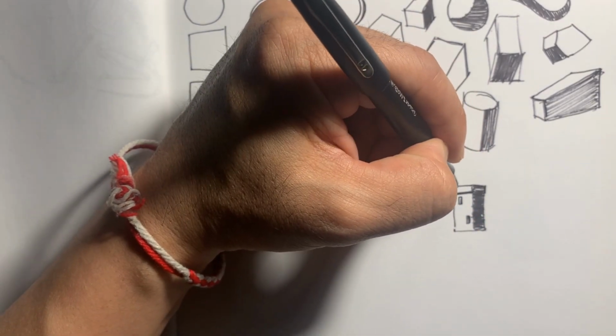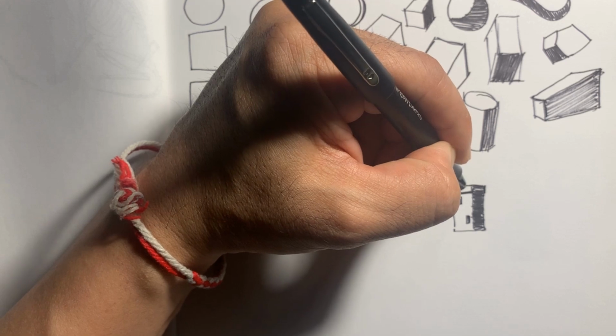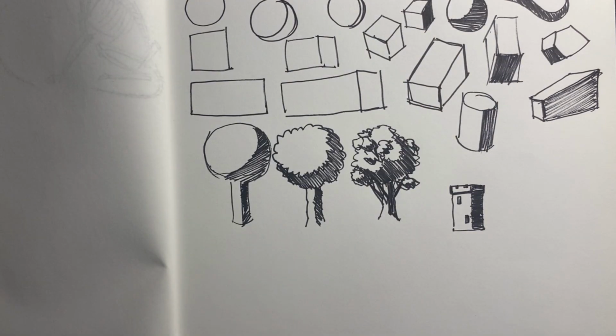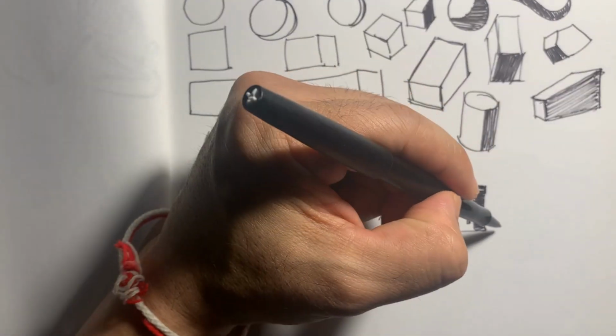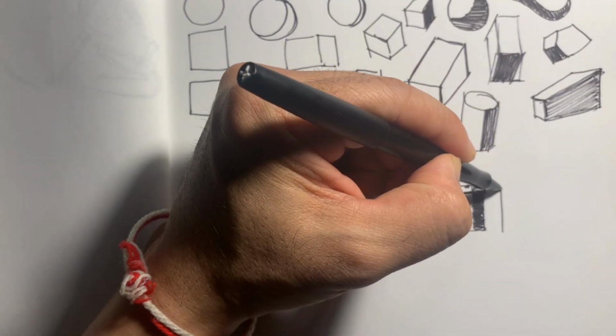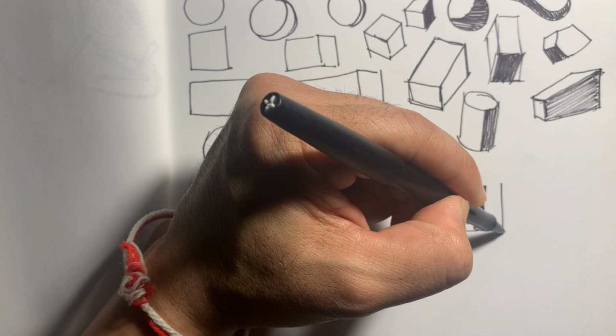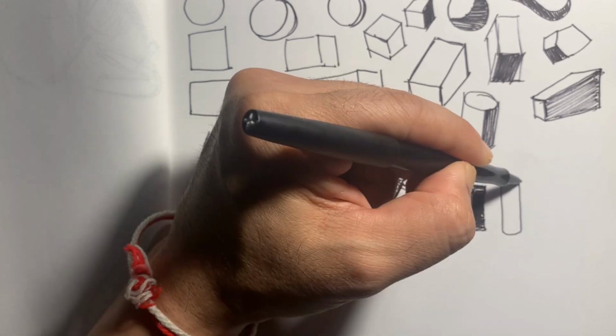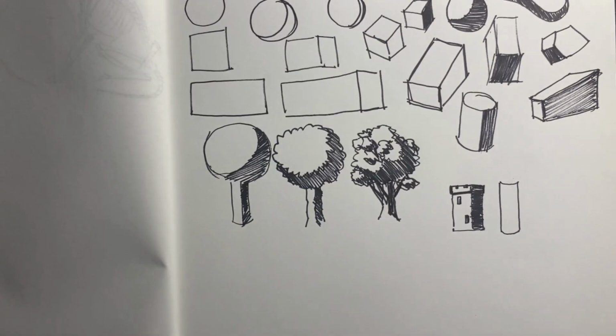I would still think, how would I simplify this? So that's one kind of tower. And then you have the cylinder tower. That's 5 minutes. I'll start another one.